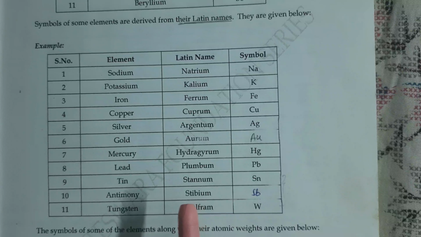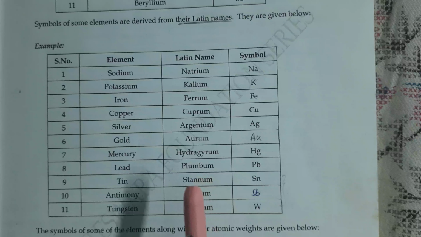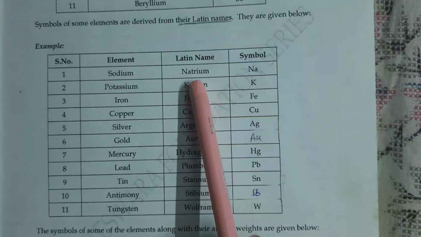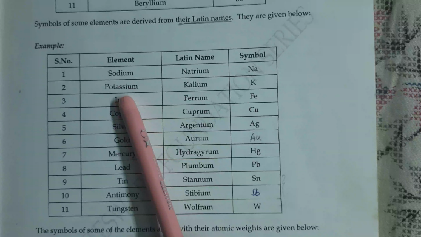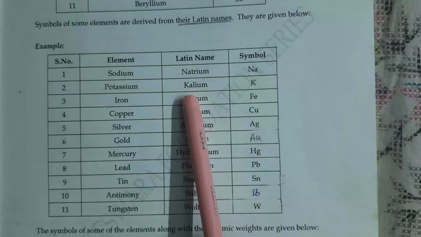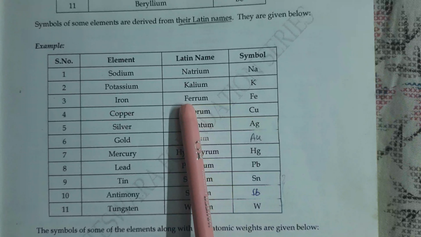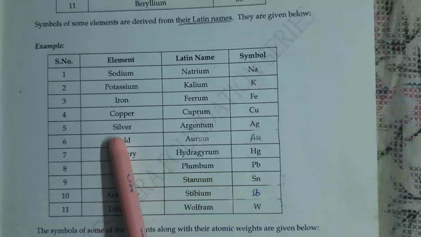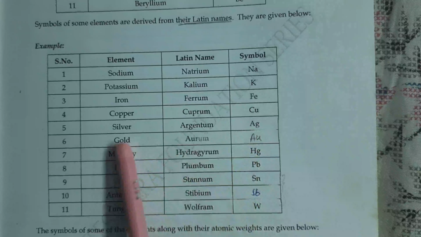Latin is one of the oldest languages in the world. Sodium, its Latin name is natrium, that's why Na, starting letters Na. Potassium, its Latin name is kalium, so K is its starting letter. Iron is ferrum, Fe. Copper, cuprum, Cu. Silver, argentum, Ag.